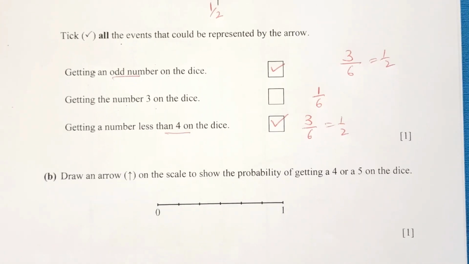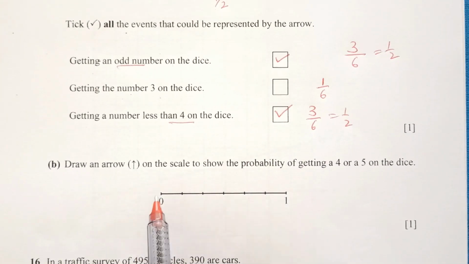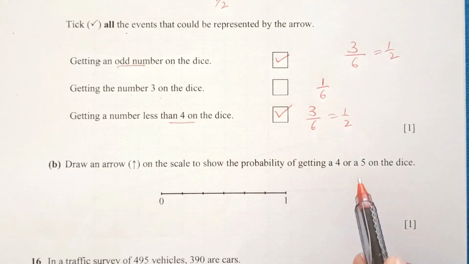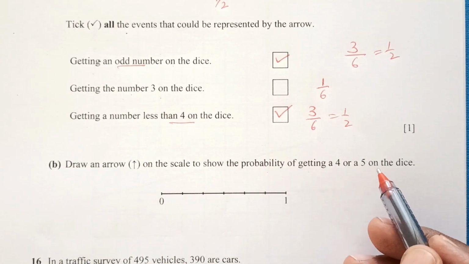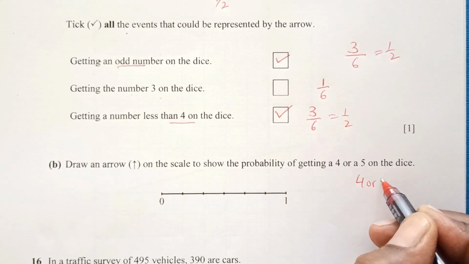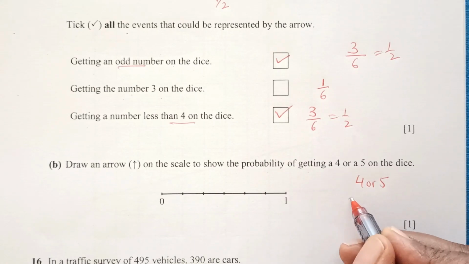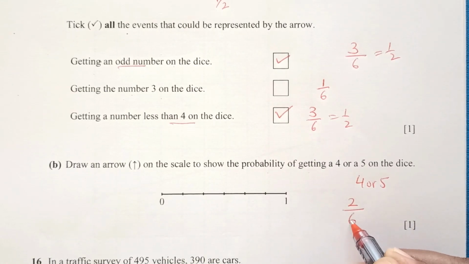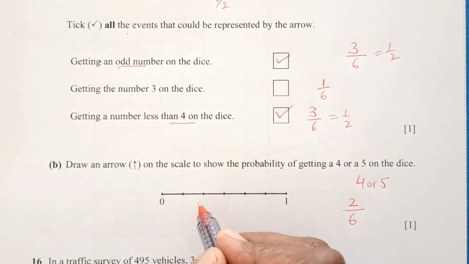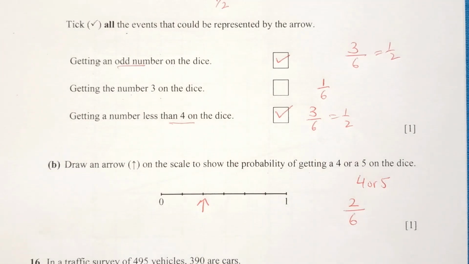Part B. Draw an arrow on the scale to show the probability of getting 4 or 5 on the dice. So either 4 or 5. That means the probability will be 2/6. As you can see, this has been divided into 6 parts: 1, 2, 3, 4, 5. So 2/6 will be this one here. So we will put the arrow here.